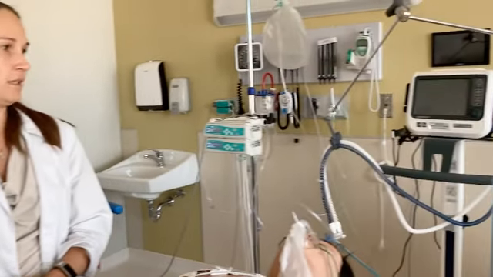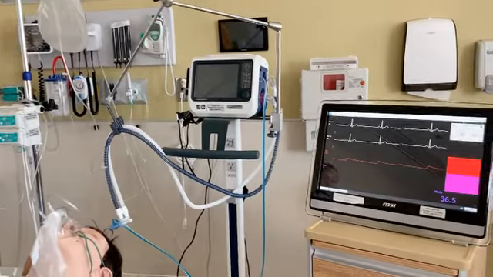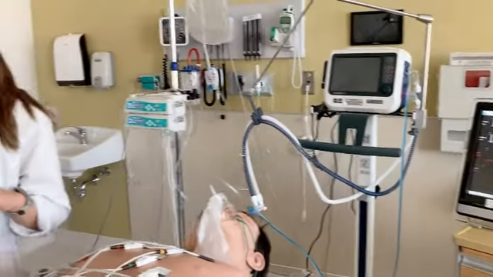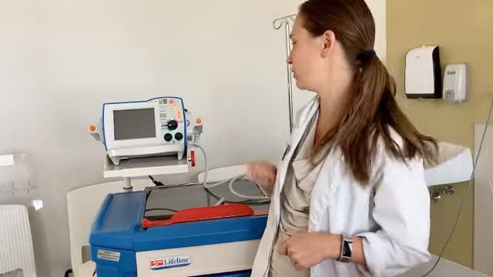I'm going to take a look at the monitor, make sure that the patient still needs pacing, and then together with the doctor, we will decide what is the best pacing amperage, so what is the energy and current that you should be giving to the patient to pace, and this information would be input into the defibrillator.